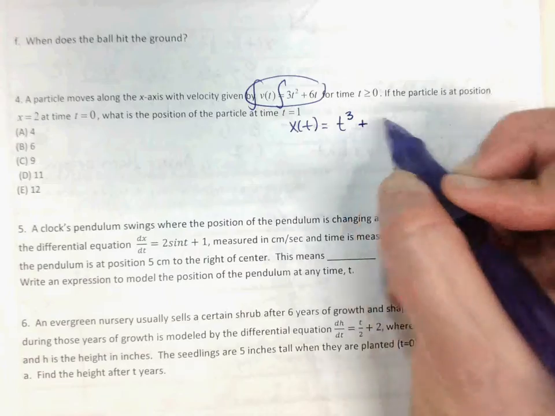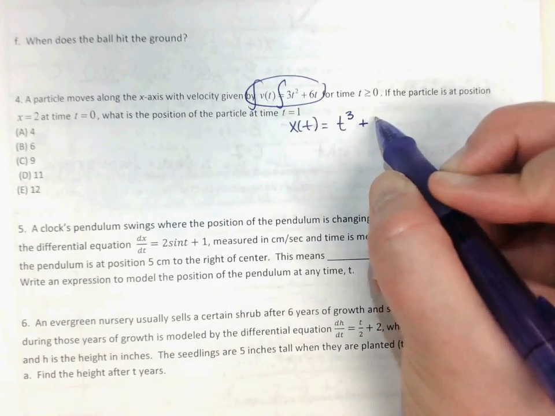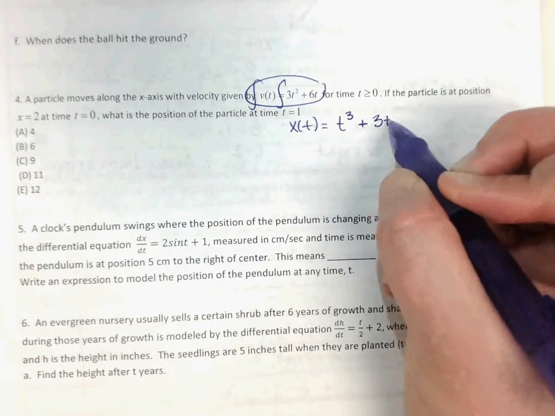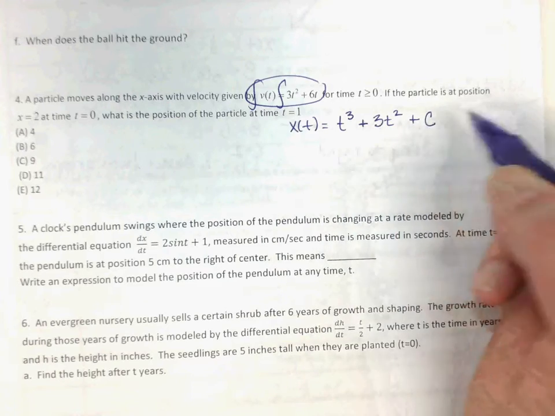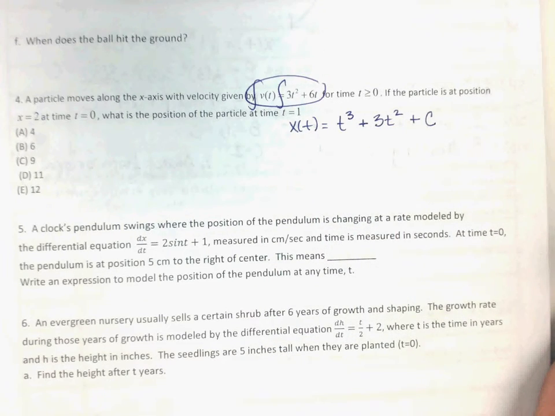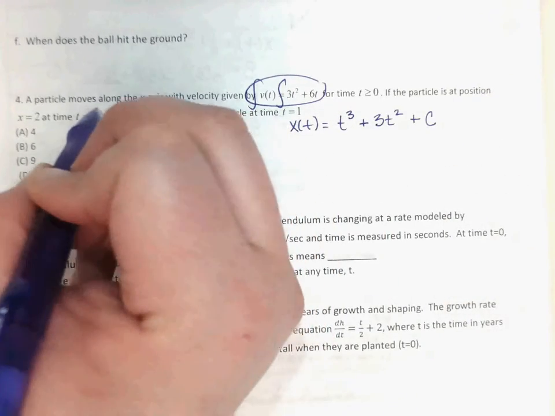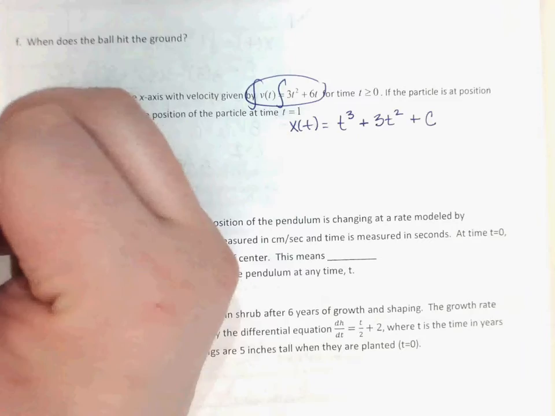Okay, plus 6t plus c. Then from there, look into the equation and find the ordered pair that they gave you. They have to give you an ordered pair to find c. Okay, very good. At time 0, the position is 2.